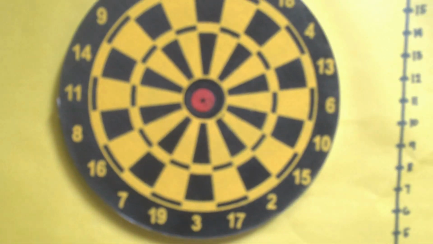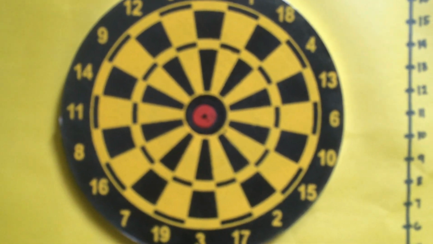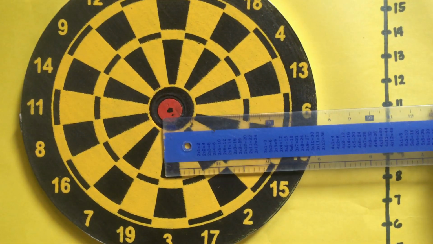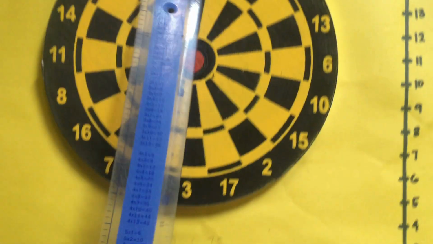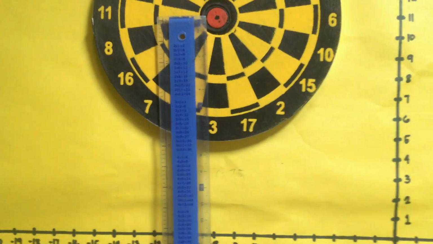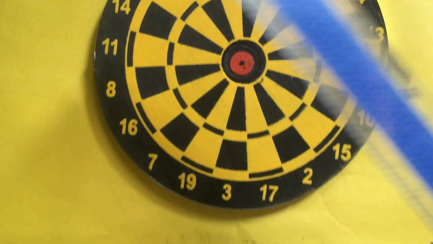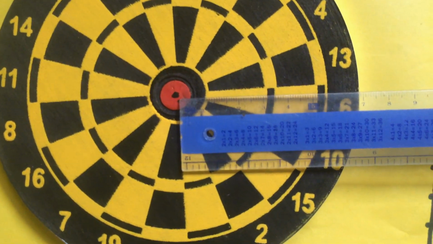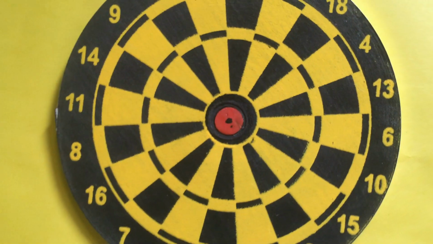First is the dartboard. Let us find the radius and the center of it. The y-axis is 11 and the x-axis is -9. And the radius, from the center up to the edge, is 7.